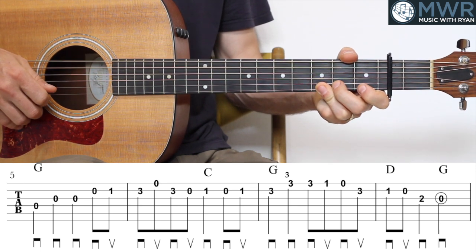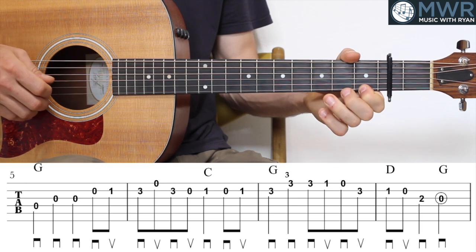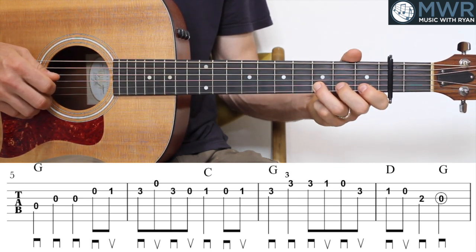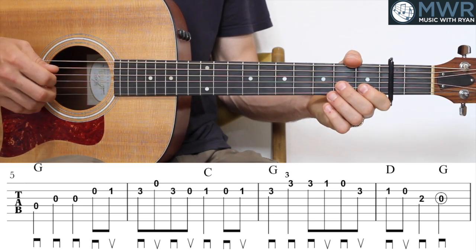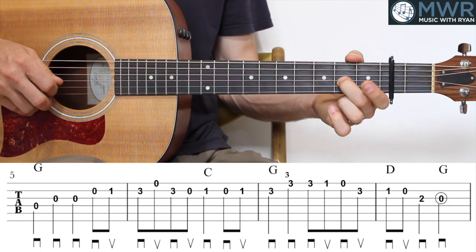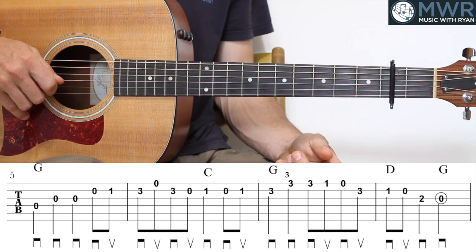And then moving forward, play that 3 again, down to 1, open E, 3 on the B. Next measure, 1 on the B, open B, quarter note, 2nd fret G, and then open G. And there's a half note, right? It has a circle around it, 2 counts.